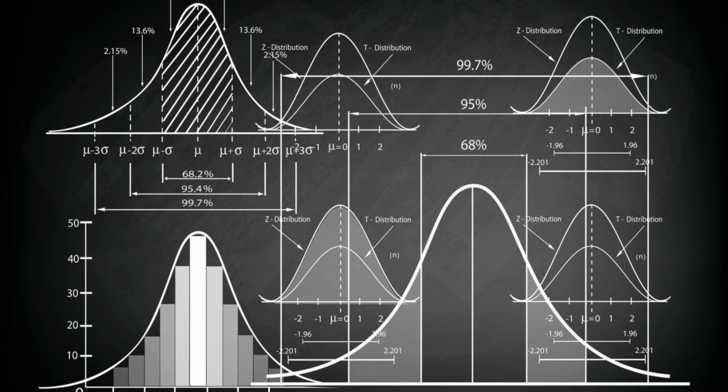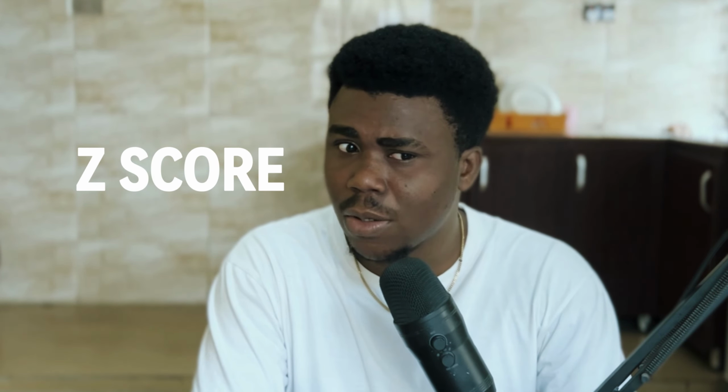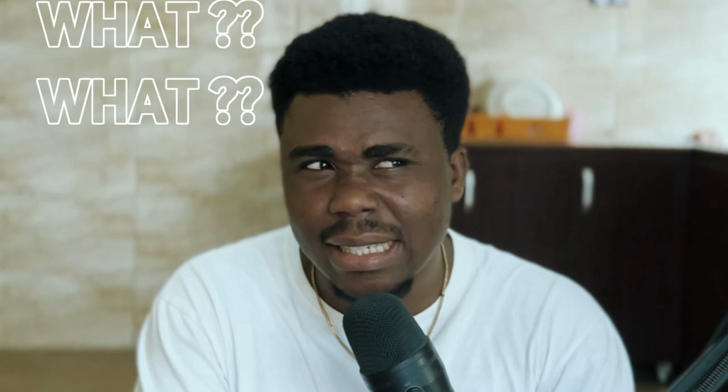If you have seen yourself working with hypothesis tests or statistical inference in general, you must have come across the word z-scores. And I'm sure one way or the other you've asked yourself, what exactly is a z-score?